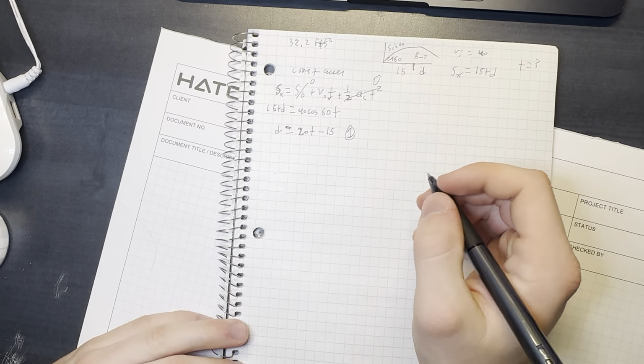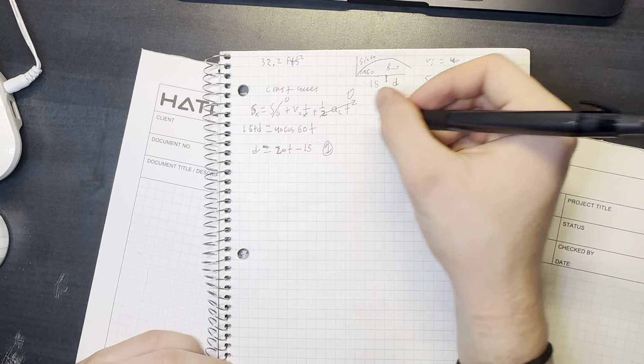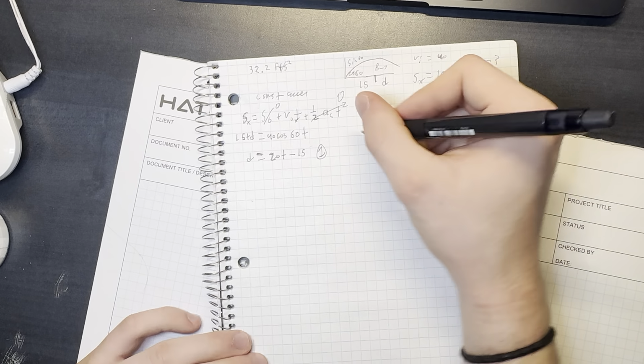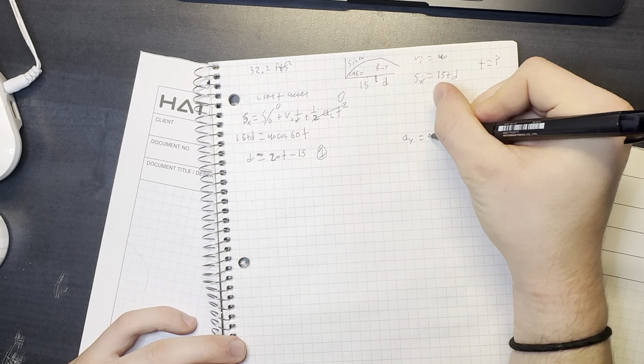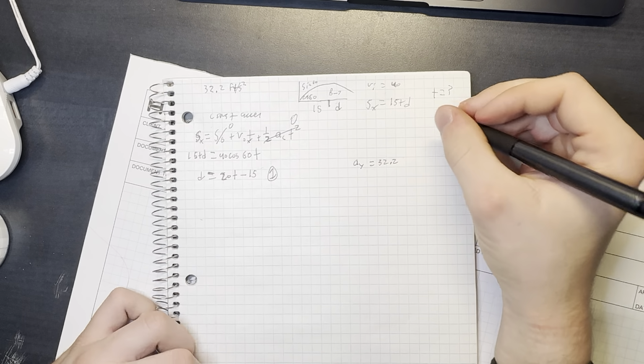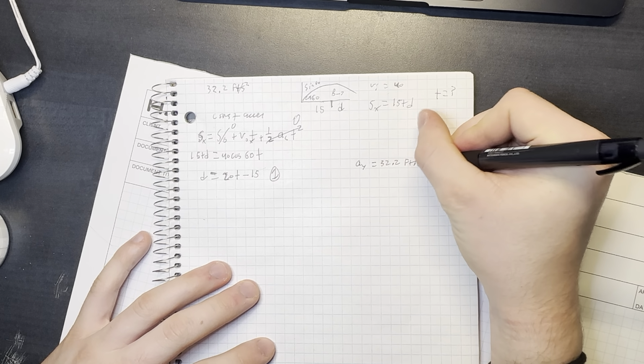And then we know that acceleration in the y is 32.2 feet per second squared.